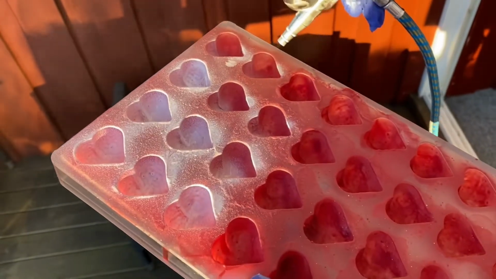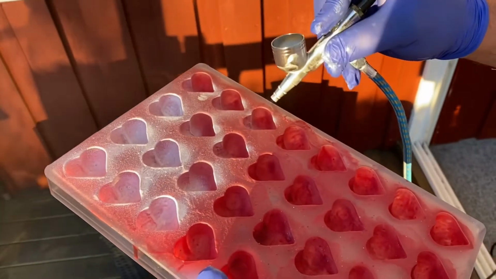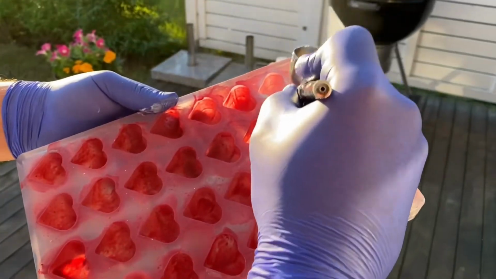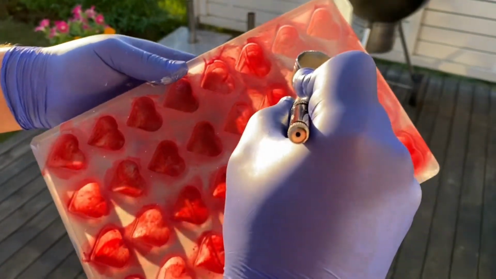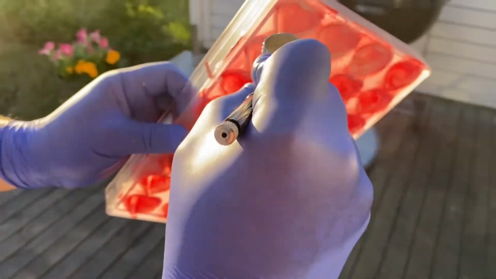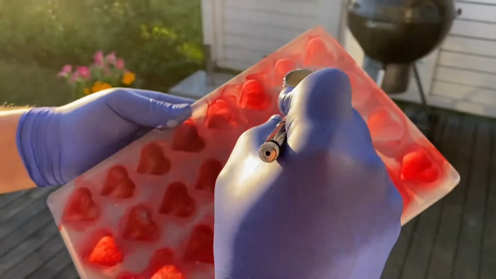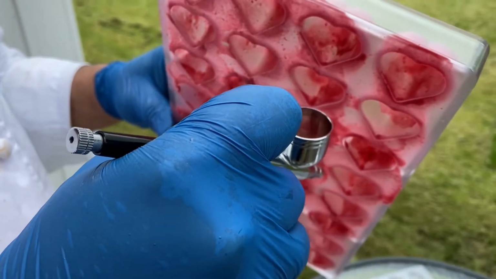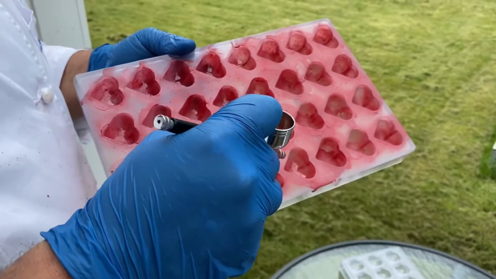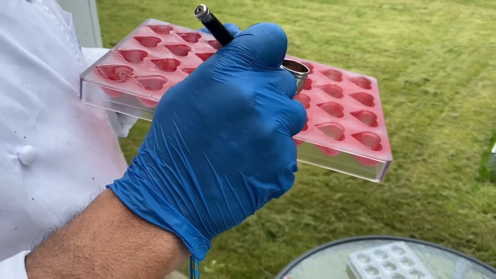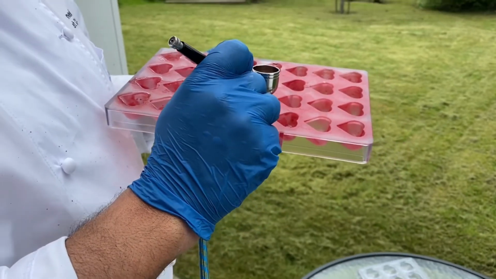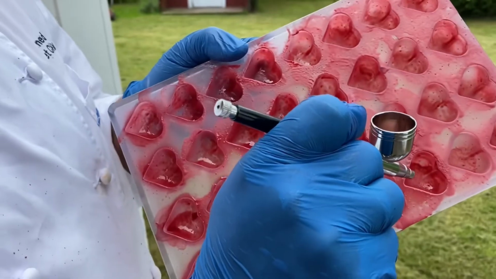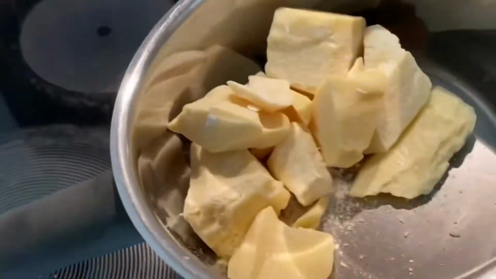Hello everyone, today we learn how to color the cocoa butter with different colors and what is the right recipe to make your cocoa butter shiny, and all the difference between the dark color and light color. In this video you learn everything you need to know and how many layers you have to do.